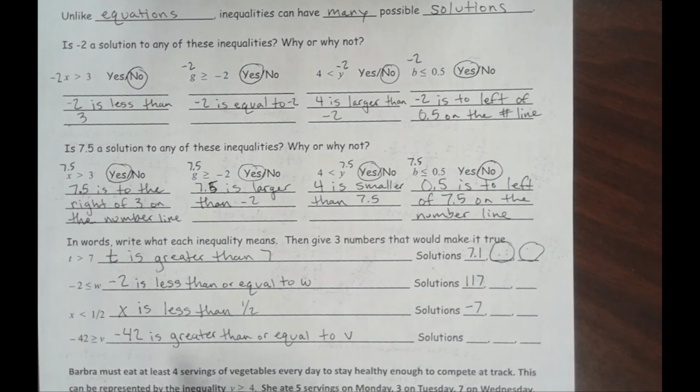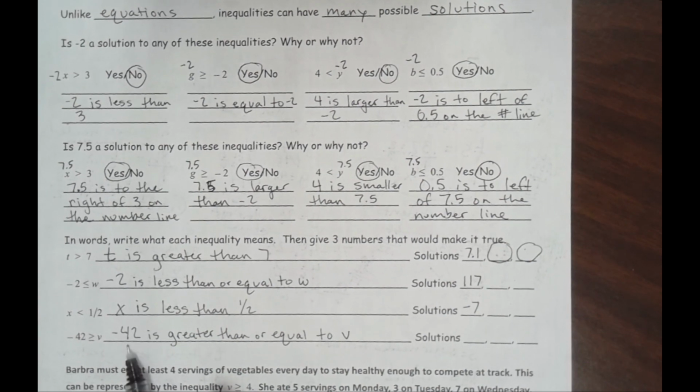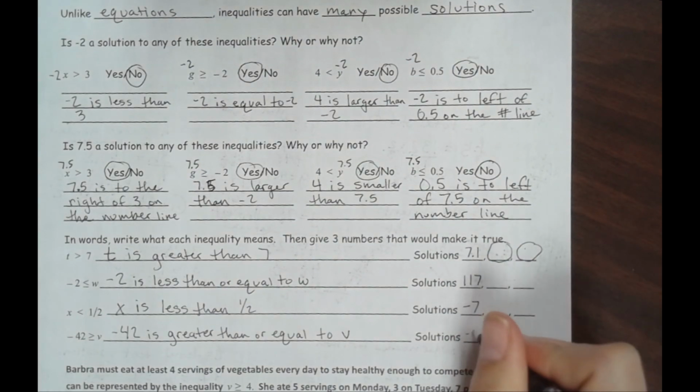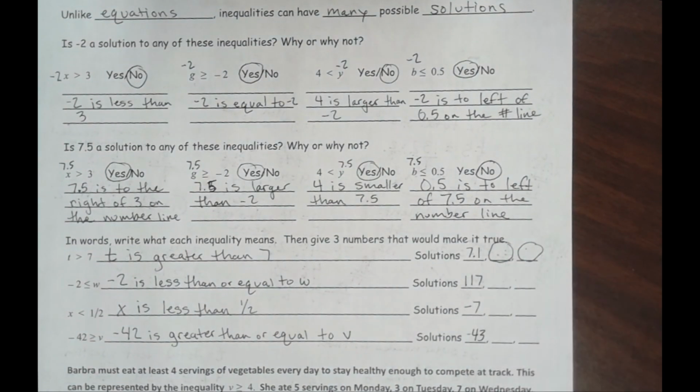So -42 has to be greater than V. What's a number that this would be greater than? Well, -43 would be on the smaller side. Come up with 2 other numbers yourself.